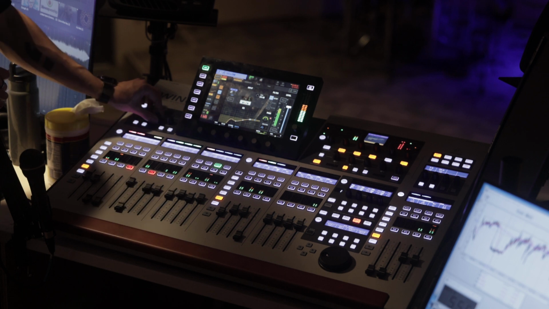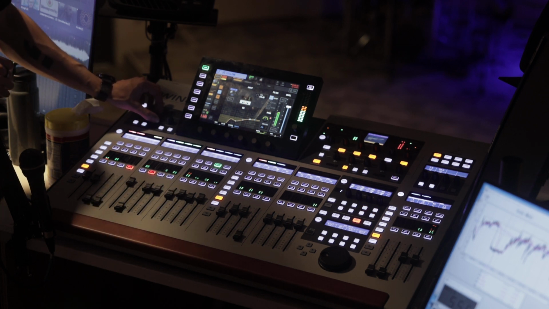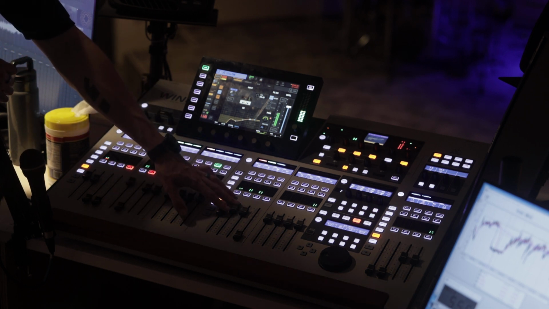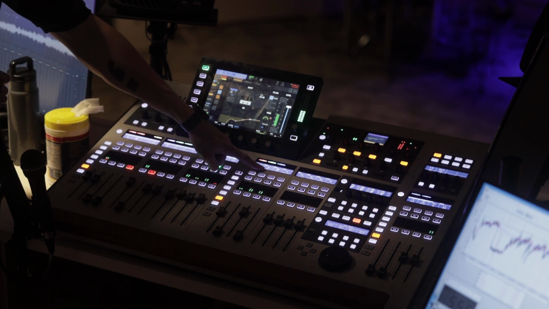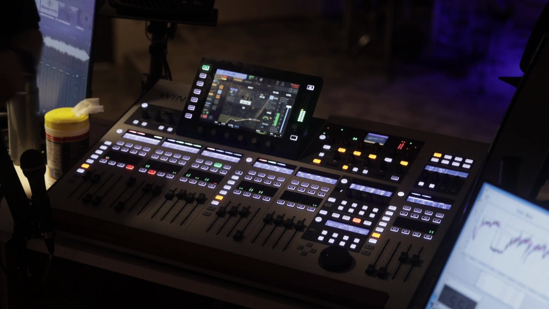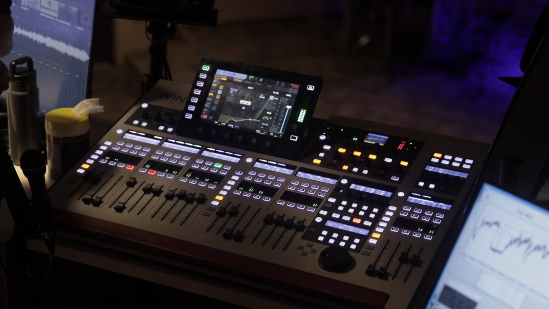As we're listening to the whole mix, I can grab this DCA and pull it out, and now all of the instruments have been turned down with the instrument DCA. Same with the vocals.